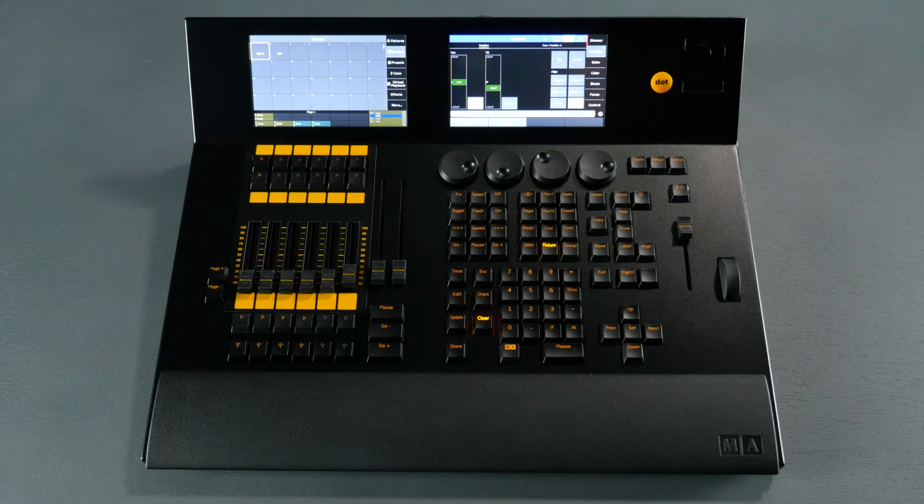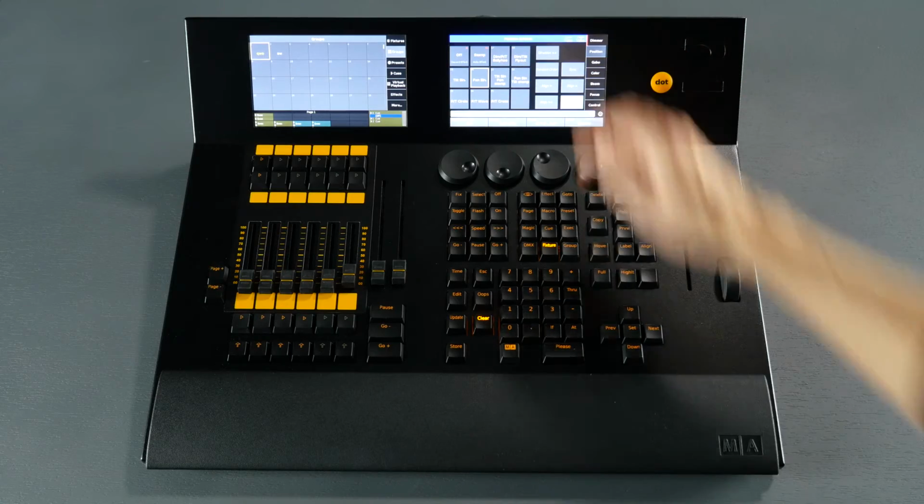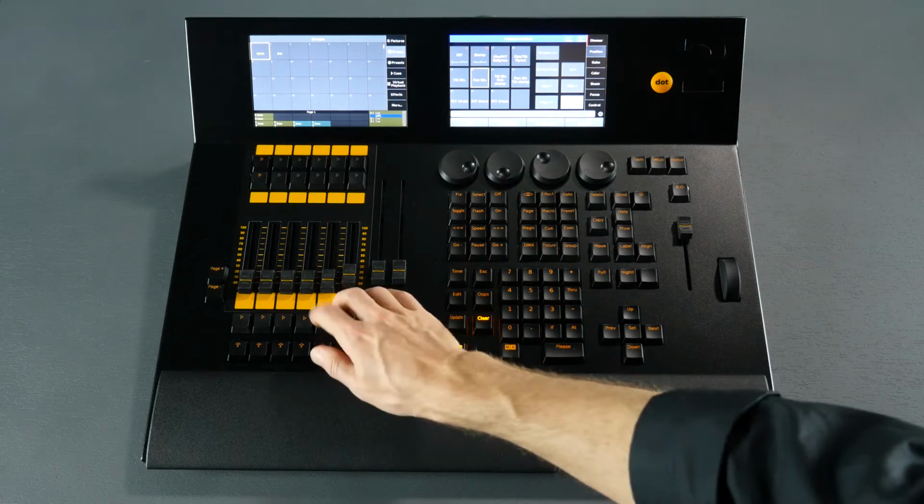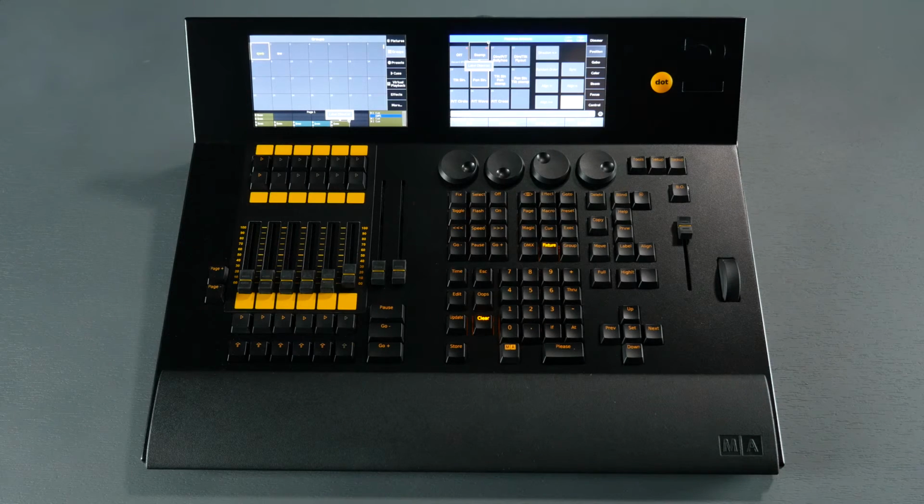When we have finished setting up our desired effect, storing them into cues is simple. We just press the store key and then a key on the playback we wish to store into, just like storing a cue. Effects will even follow the fade times we put into cues.